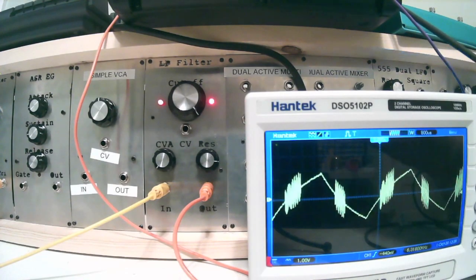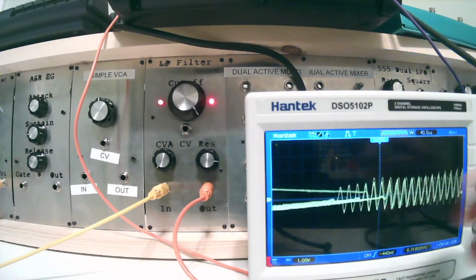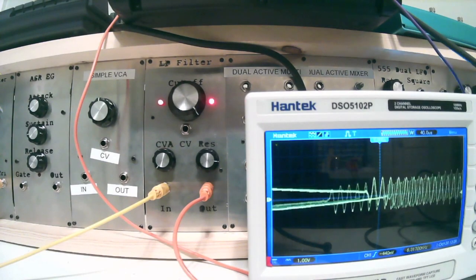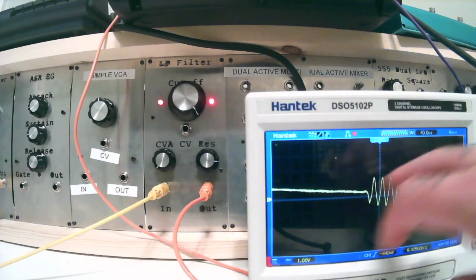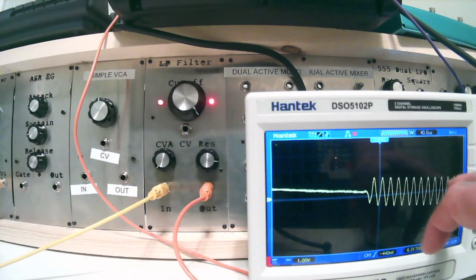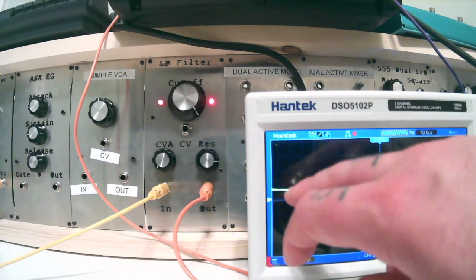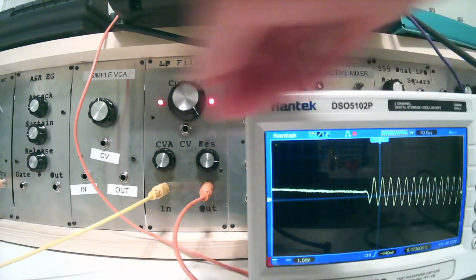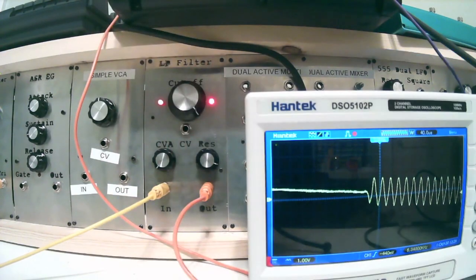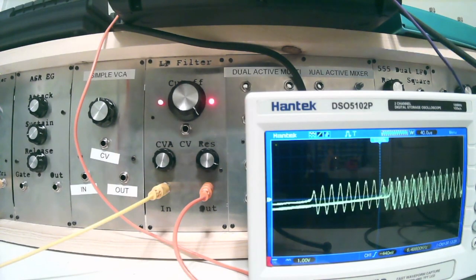Those places where it's fuzzy, it's a little hard to see. Let me pause this for a moment. If we pause it, you can see inside of that part of the wave is another wave, and that's what the resonance is doing. It's adding waveforms at a certain frequency, and that frequency is the cutoff.